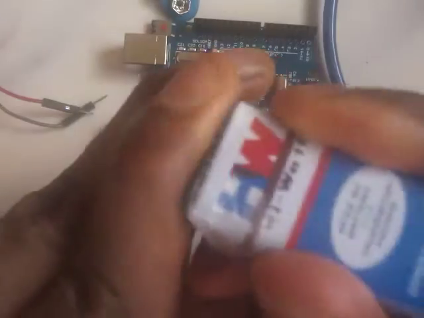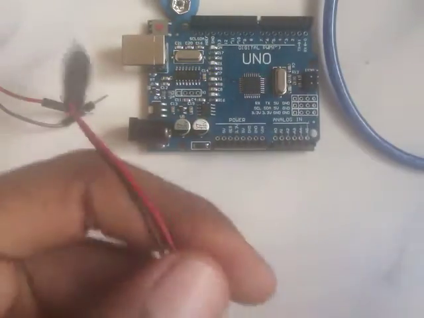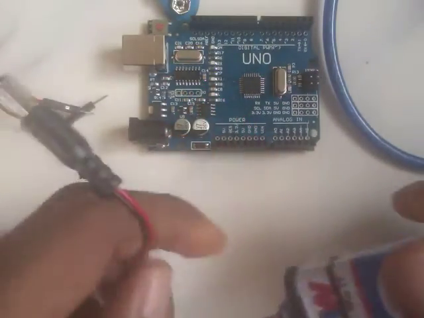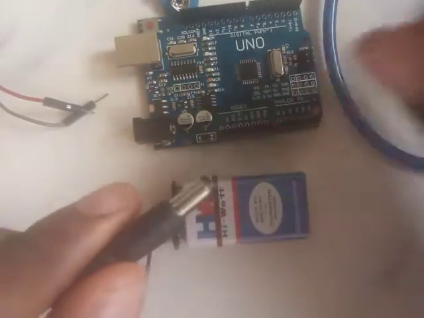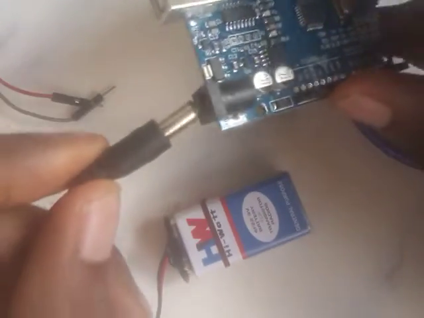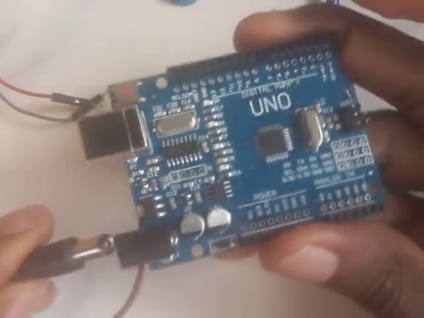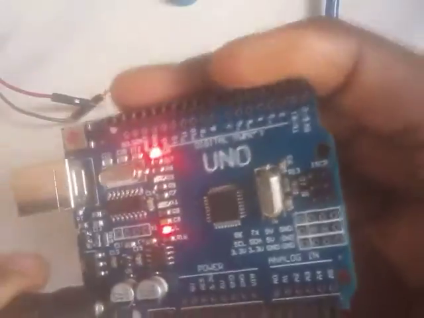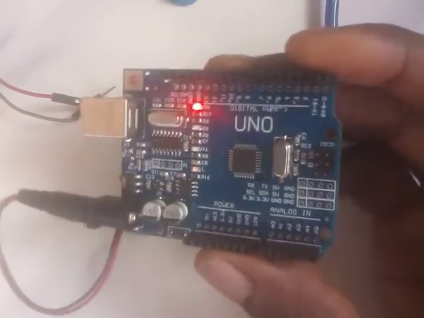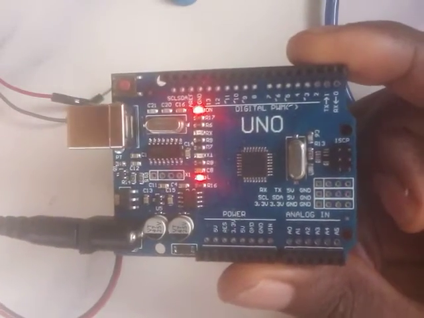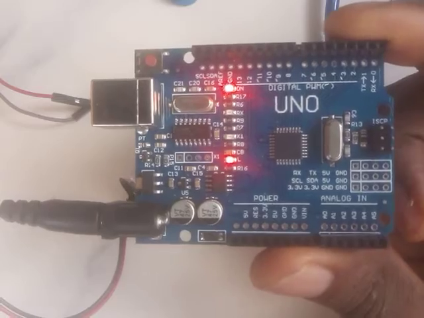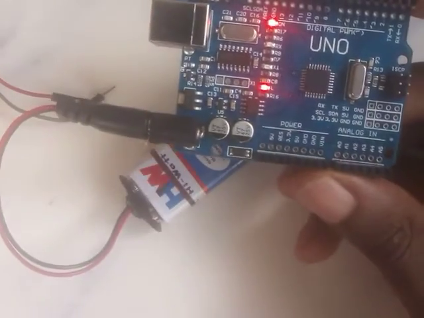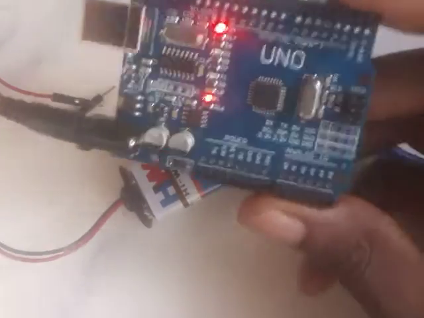Remember you can get this from the DAEROBOTICS online store, www.daerobotics.com. So now I've plugged it to the battery. Now let's plug it to this. Okay, so we've plugged it, and now the Arduino board has come on. So this is one way to power the Arduino board.